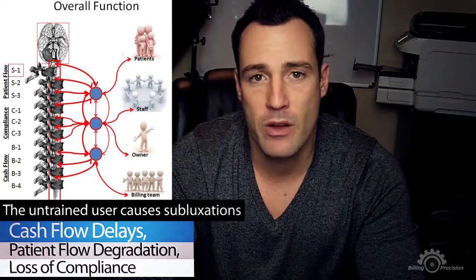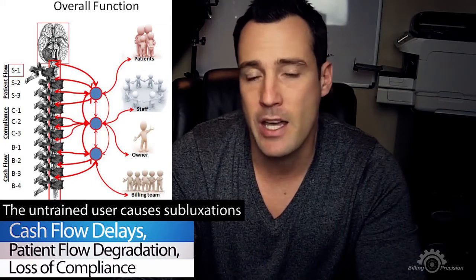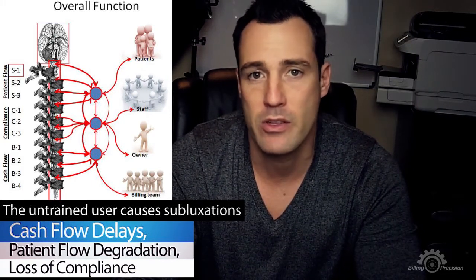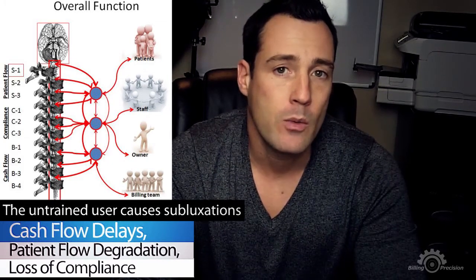If we have an untrained user that doesn't know how to, first of all, follow the steps in the process, or second of all, how to manage the work that the system brings to the surface, what we have is subluxation. Again, not just in that practice and the cash flow, the patient flow, and the compliance of that practice, but it's a subluxation of the entire network. And we really just can't afford that as a profession. So again, we need to have every single user optimally trained on the system. That's how vitally important it is to the success and the health of your practice and the overall network.